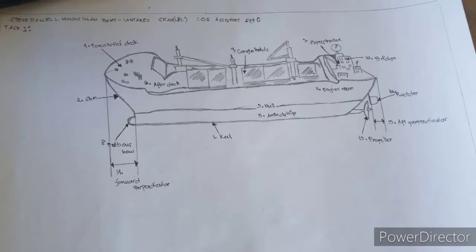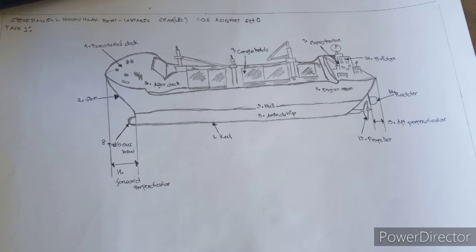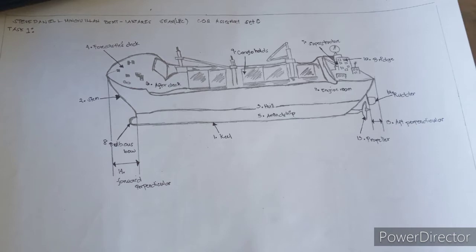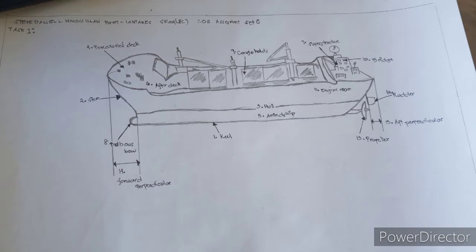Task 1. The parts given are keel, stem, hull, forecastle's deck, amidships, afterdeck, superstructure, bulbous bow, cargo holds, bridge, engine room, rudder, propeller, forward perpendicular, and aft perpendicular. Keel, it will be found at the bottommost structural member around the hull.